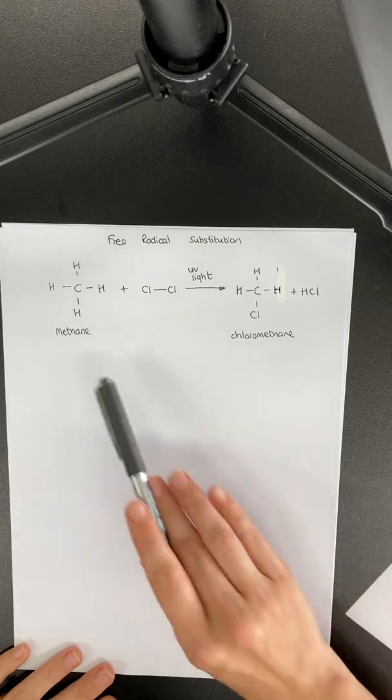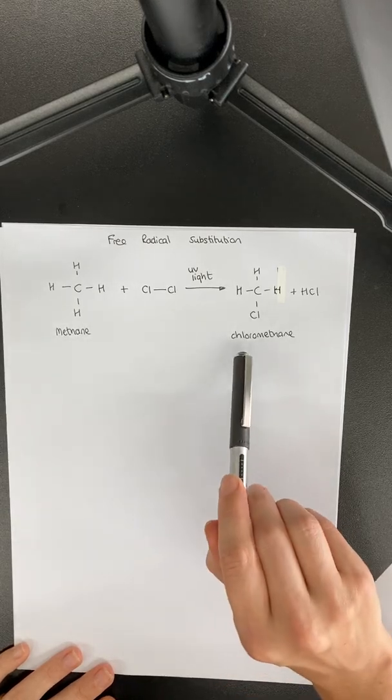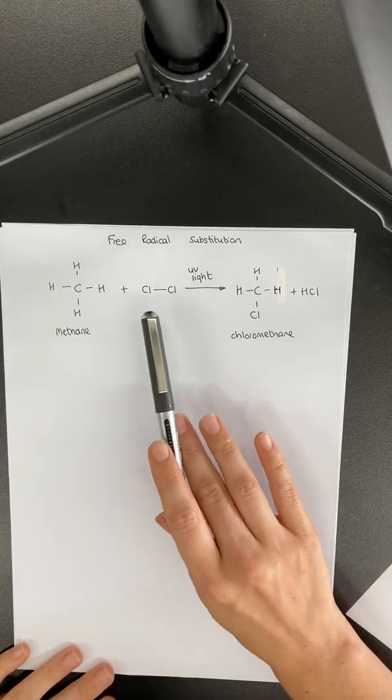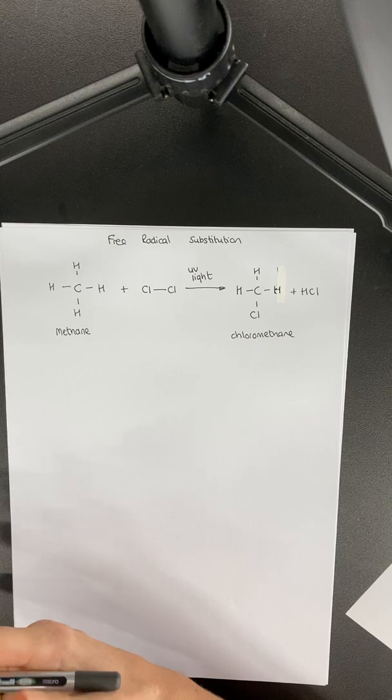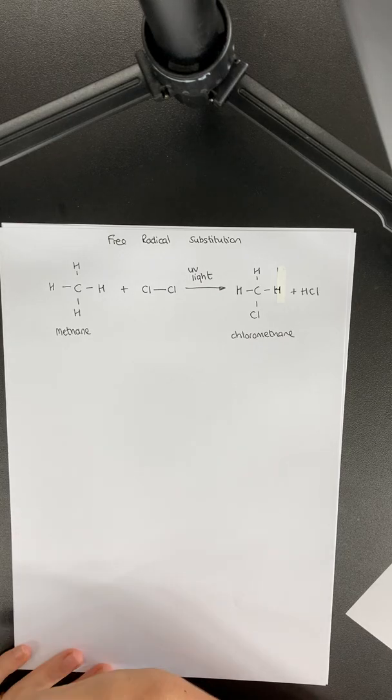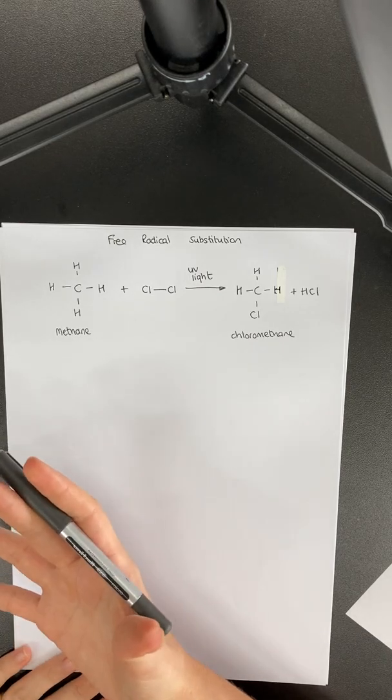So we can convert methane into chloromethane by reacting it with chlorine. The name of the mechanism tells you how that transformation occurs.